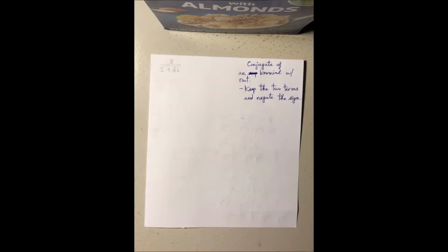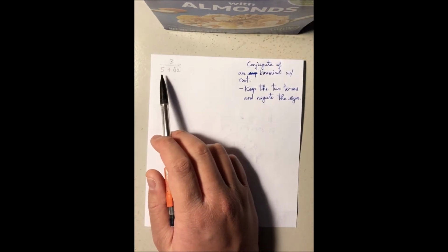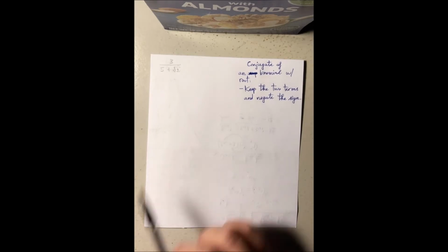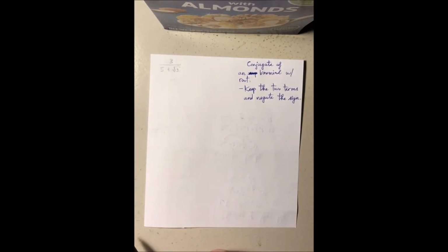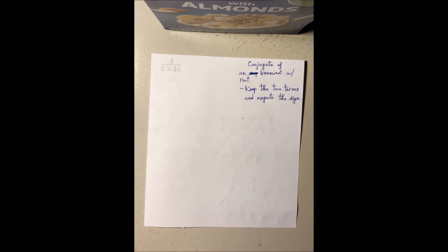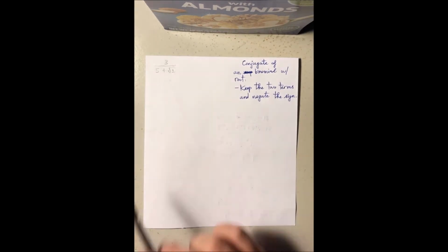Okay, another example of rationalizing the denominator. Now in this case, the denominator is a binomial of 5 plus square root of 2. Every time you have a binomial with a square root in the denominator, what you want to do is find the conjugate of the denominator, and then multiply the conjugate to the numerator and to the denominator itself. And that will be how you get rid of all of the roots in this case, okay?